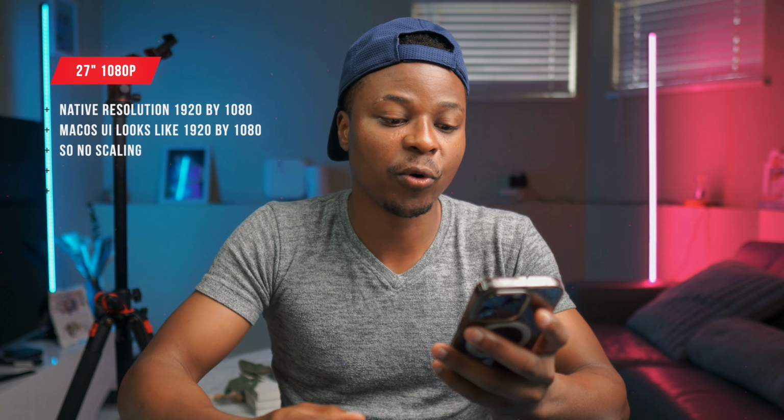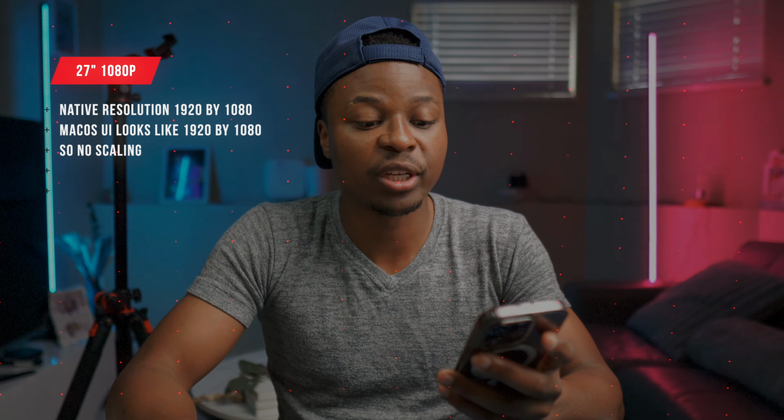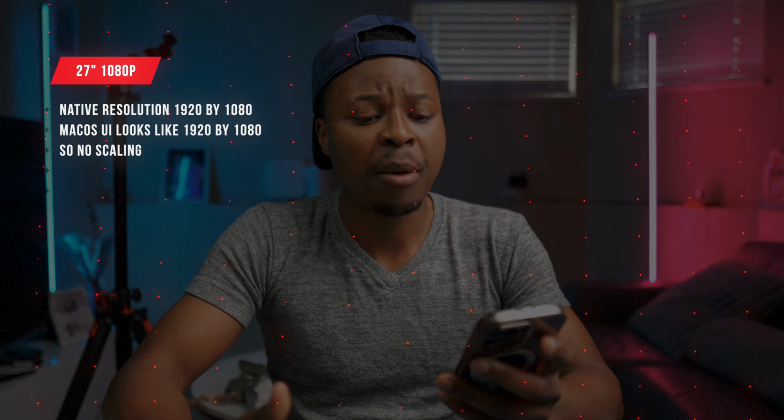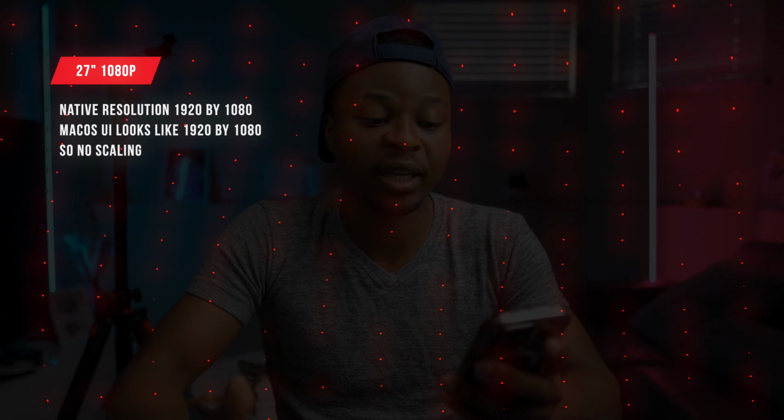And take note that once the resolution goes to 4K and beyond, then macOS is going to use that 2x scaling. So for example, on a 27-inch 1080p panel that has a native resolution of 1920 by 1080, macOS is going to make the UI look like 1920 by 1080. So there is essentially no scaling, and using the default set resolution on this 27-inch 1080p monitor, you won't get the message that says this will affect performance.